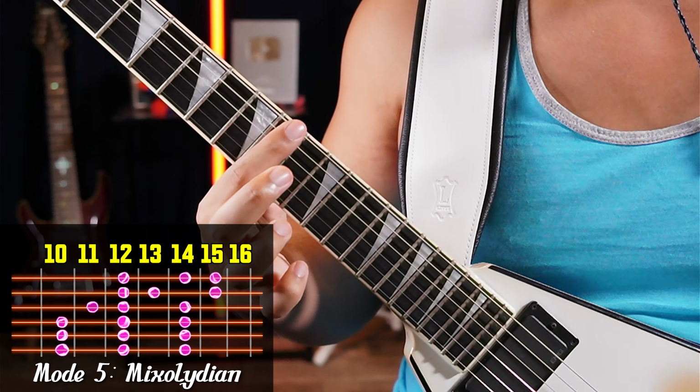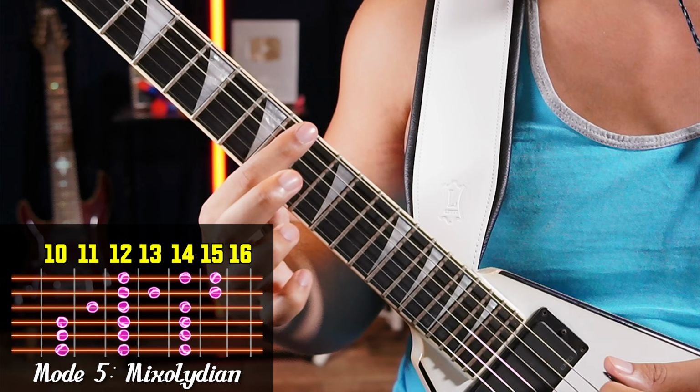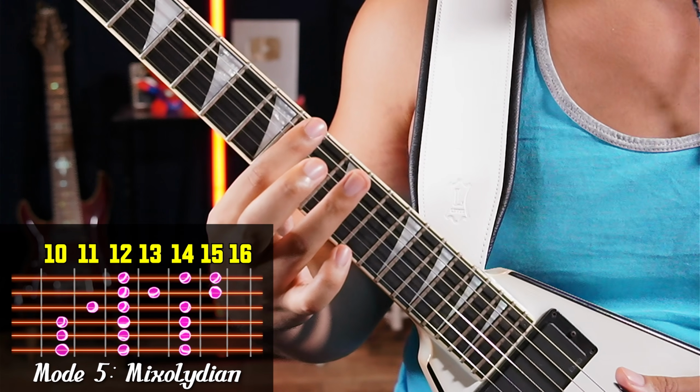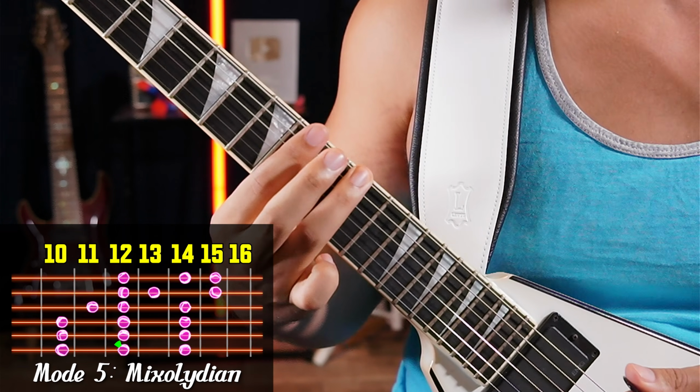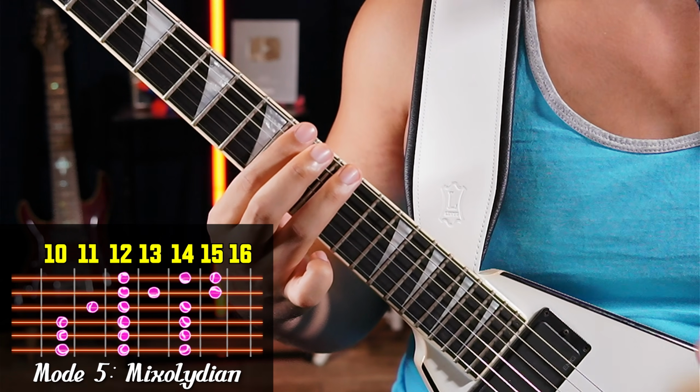And if we wanted to find the minor key that we're playing in, all we have to do is go up 1 scale degree. So in this case, if we're playing on the 10th fret right here, and this is gonna be a D, 1 scale degree up would be right here, which is going to be an E. So if we're playing D Mixolydian, we're also playing in E minor.